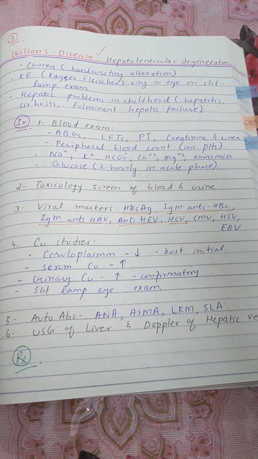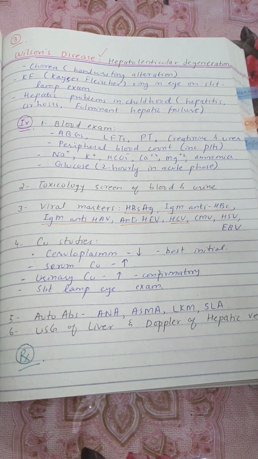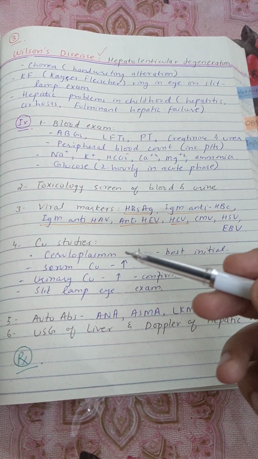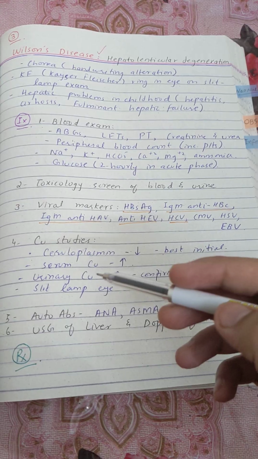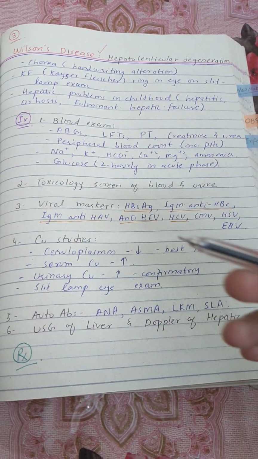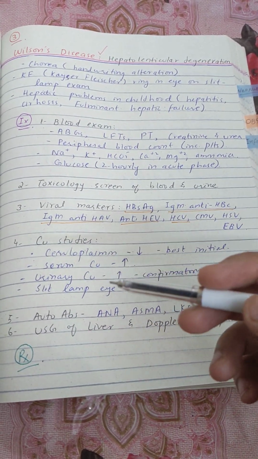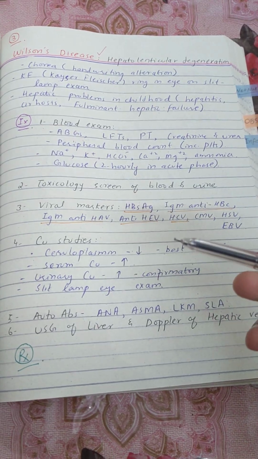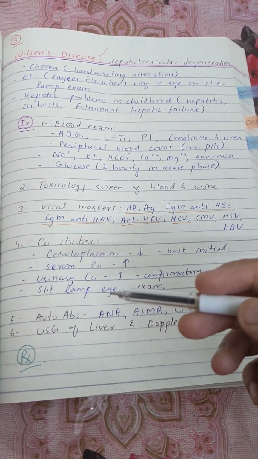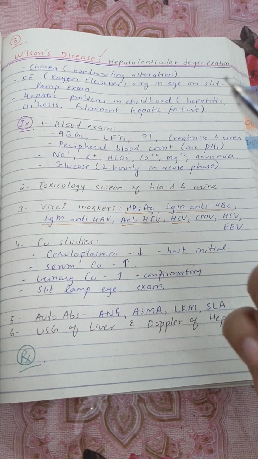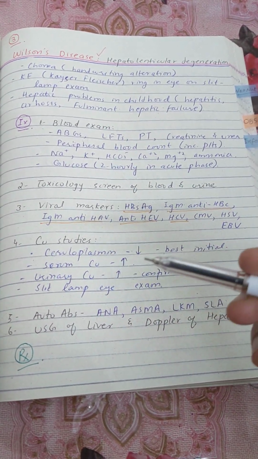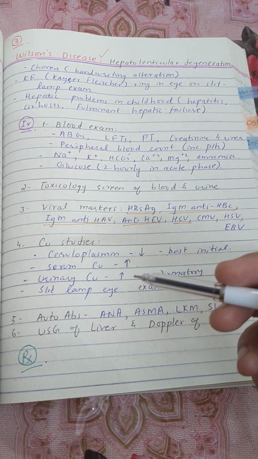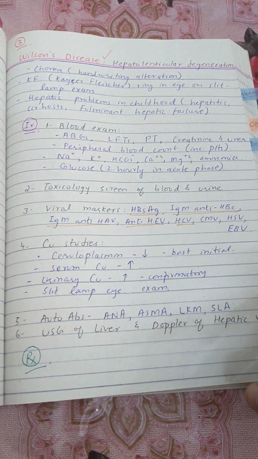So copper studies will also need to be done, and these will include serum ceruloplasmin level, which will be reduced, and this is the best initial test, and serum copper will be increased, and the confirmatory test is the urinary copper excretion, which will be increased in these patients, and also the slit lamp examination, which will show Kayser-Fleischer rings, which I already told you. So serum ceruloplasmin level decreased, serum copper increased, and urinary copper excretion increased. These are the important copper studies.